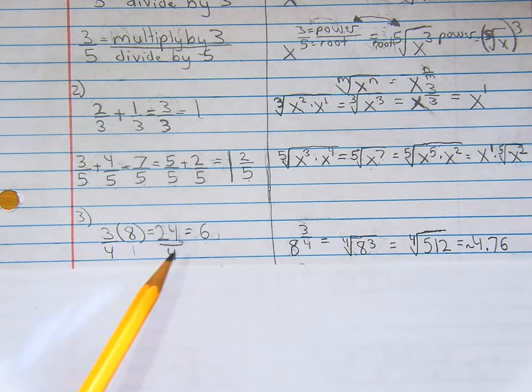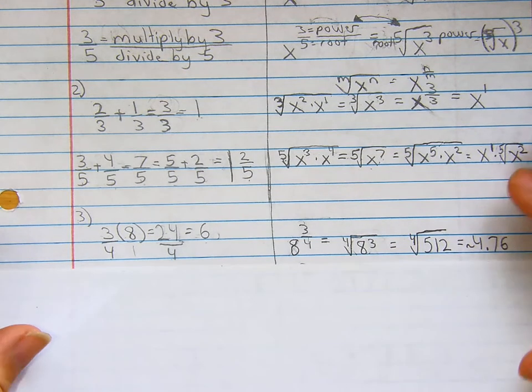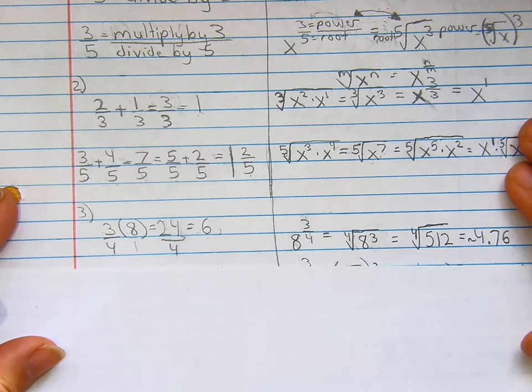So that is how you can do the same initial concept. Here we divided by 4, here I rooted by 4, here I multiplied by 3, here I raised to the power 3. The initial process is there. It's kind of revved up one level with the exponents, but the concept is there.